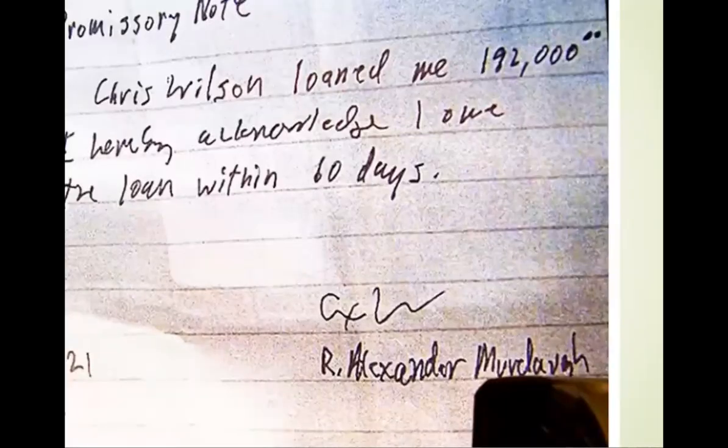This is the writing of Alex Murdaugh. The promissory note shows the handwriting, and it is shaky and has a lack of control. This is possibly due to drug indulgences. The disconnected writing shows poor bonding skills and emotional detachment.